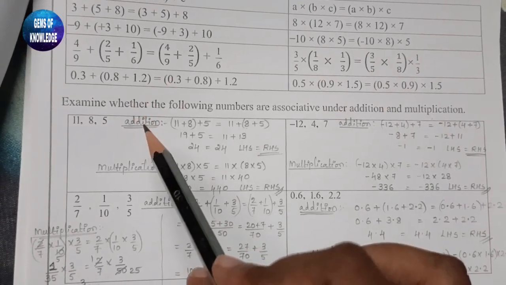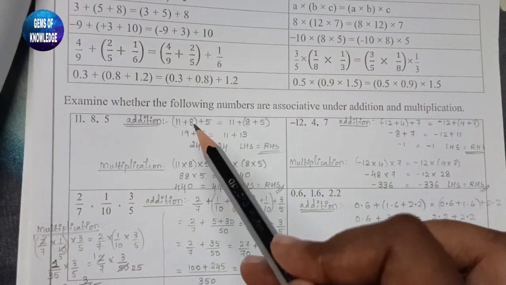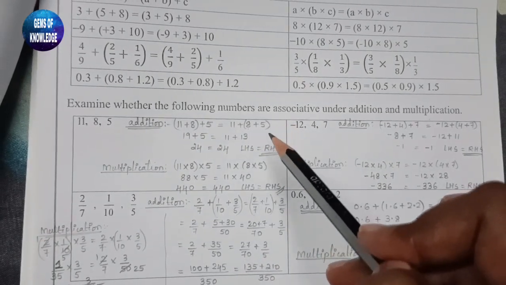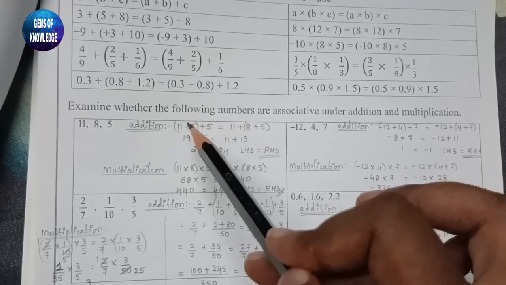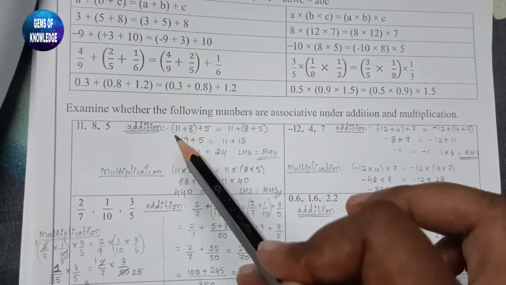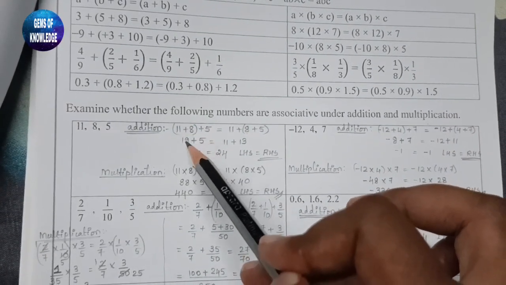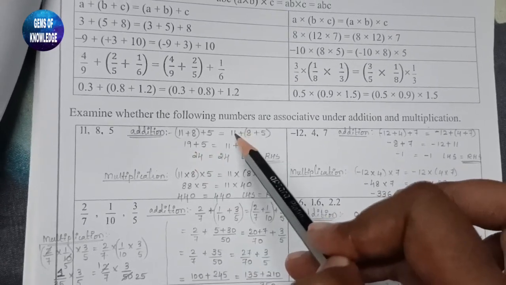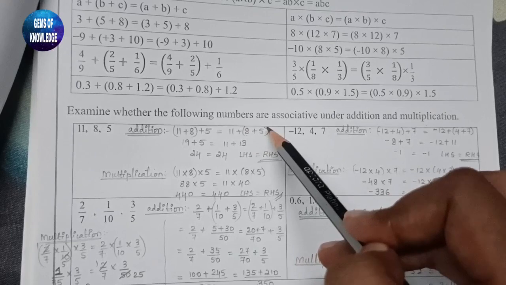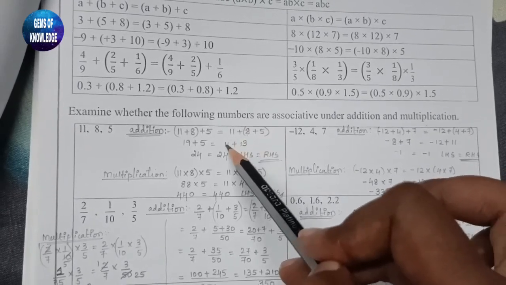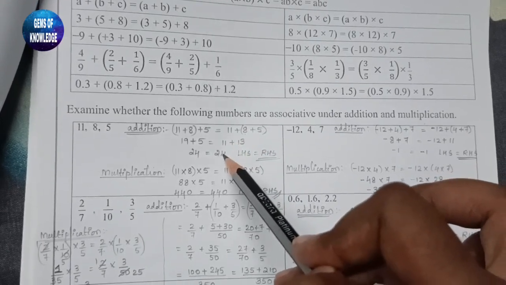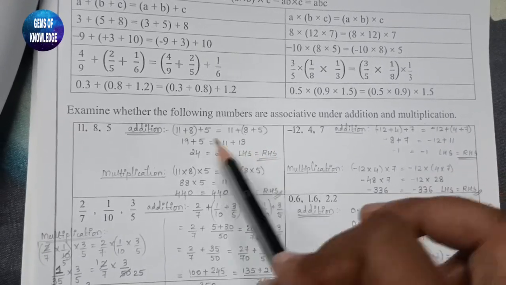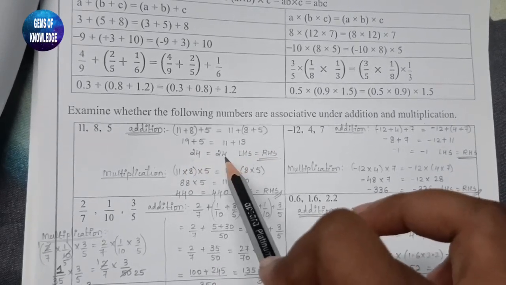Okay. So for first addition, that is 11 plus 8 plus 5 is equal to 11 plus 8 plus 5. Only the brackets are changed. Here the brackets are for 8 and 5 and here the brackets are for 11 and 8. So 11 plus 8 is 19 plus 5. 19 plus 5 is 24. And here 11 will be as it is. 8 plus 5 is 13. So if you add these two, you are going to get 24 itself. So LHS is equal to RHS. That is left hand side is equal to the right hand side.